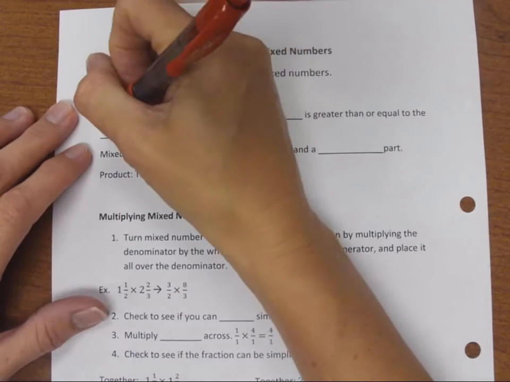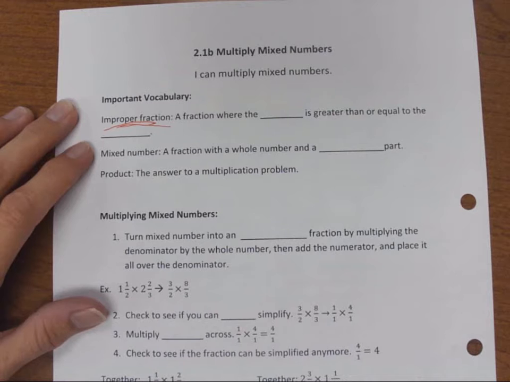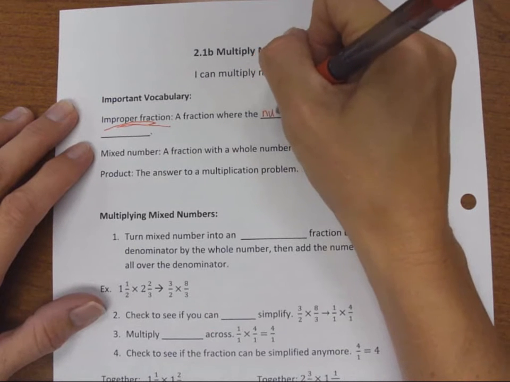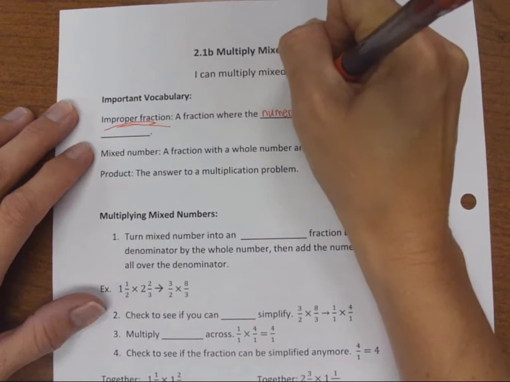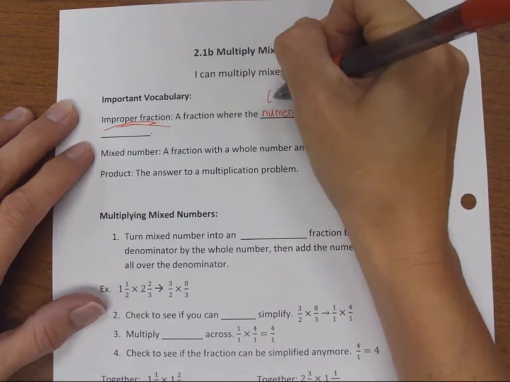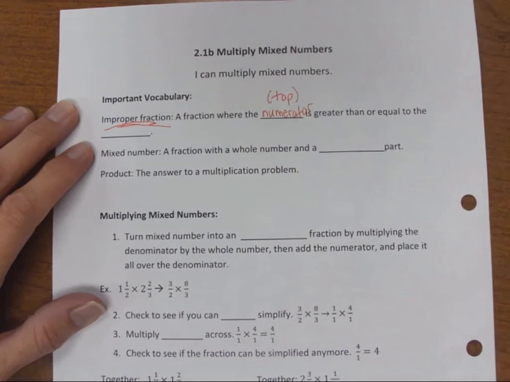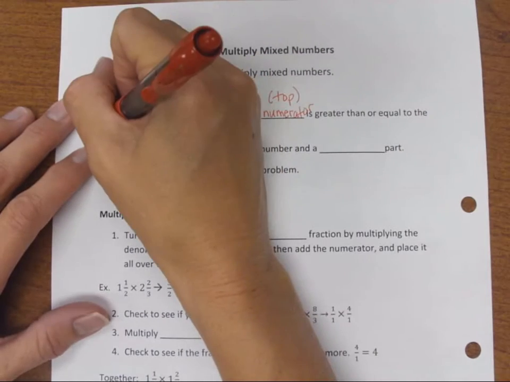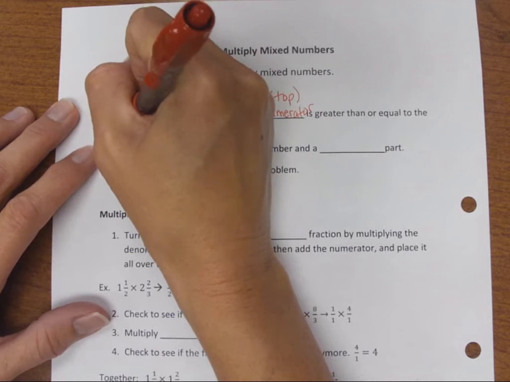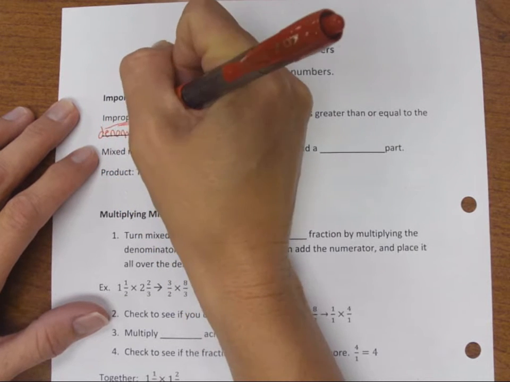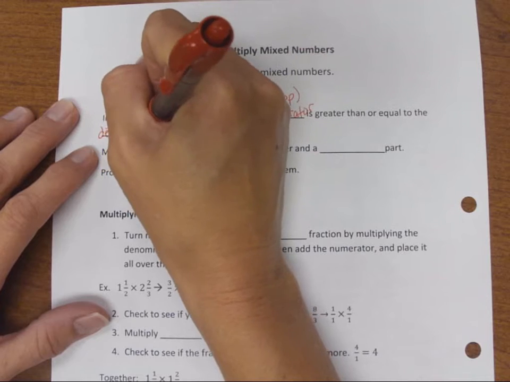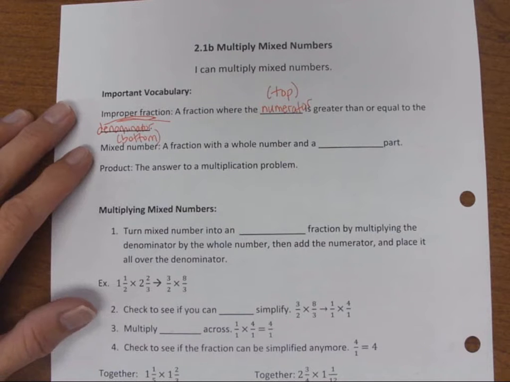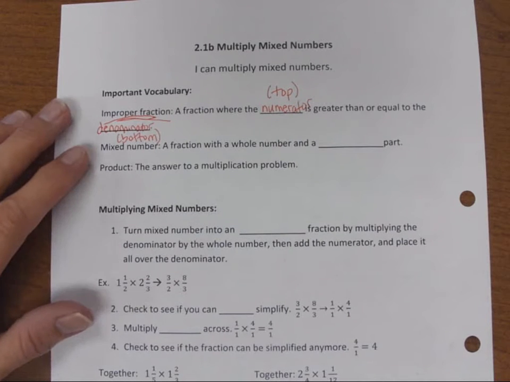An improper fraction is where the numerator, if you write down numerator, you can write top in parentheses, the top number, is greater than or equal to the denominator, which is the bottom. Once again, that's an improper fraction, a fraction where the numerator is greater than or equal to the denominator.